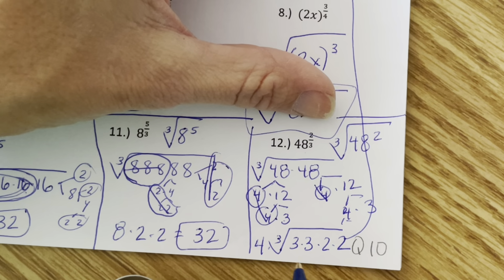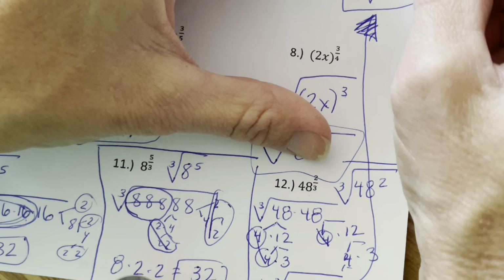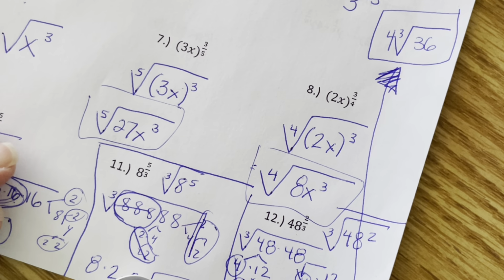My final answer is 4 on the outside, 36 on the inside. Sorry, I'm going to be quiet for a minute till this is done.